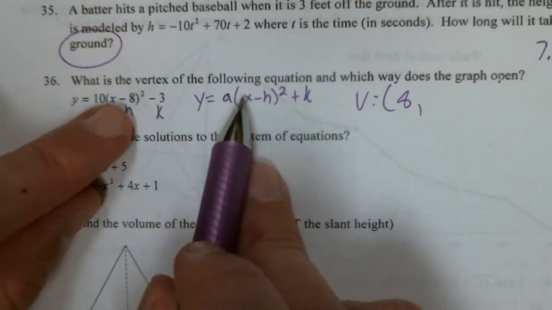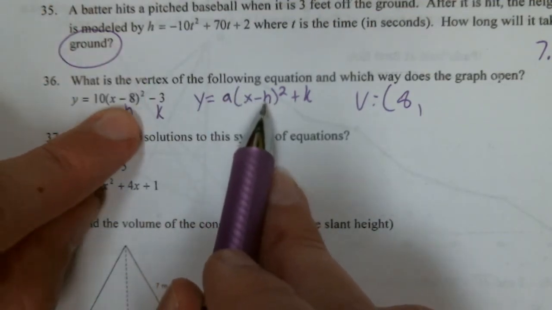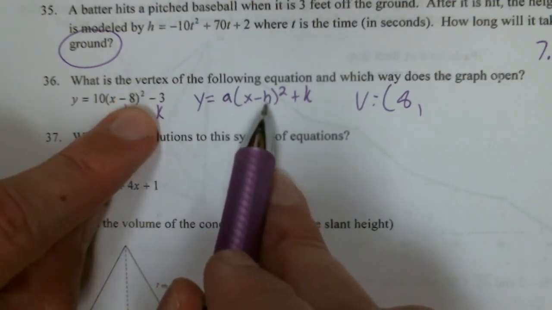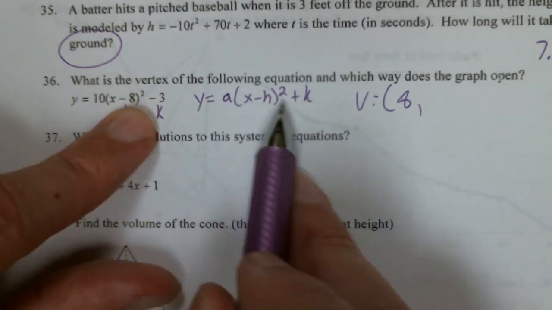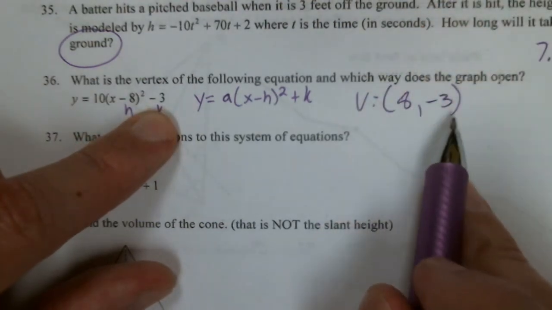The reason I'm flipping is because our equation is x minus h. If it were x plus h, then yeah, I just leave it the same, but it's x minus h, so it's the opposite of whatever h is. That's why I got to flip it. The negative 3 I'll leave alone. So my vertex is 8, comma negative 3.